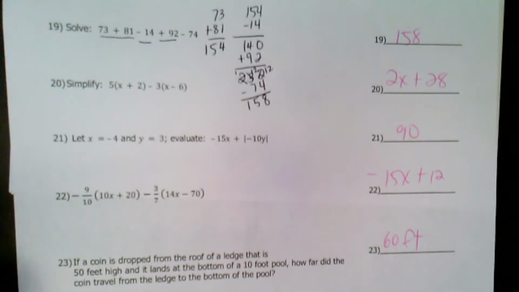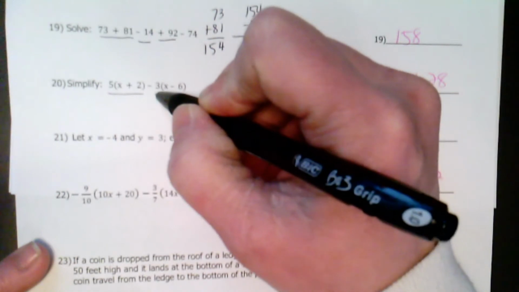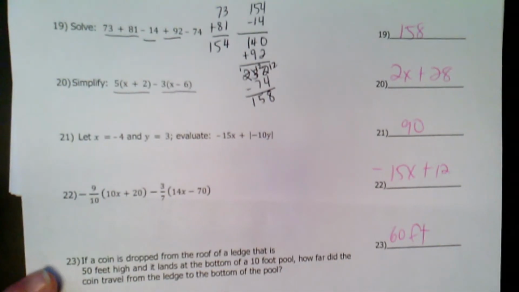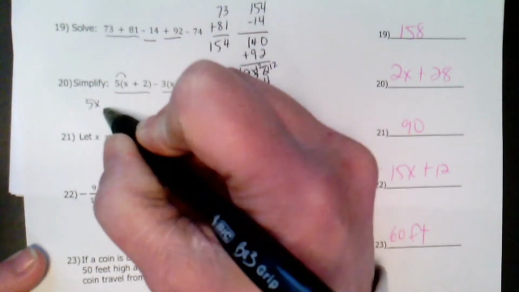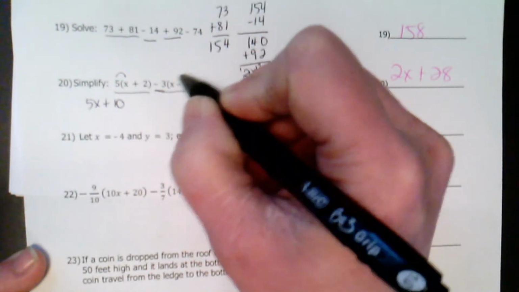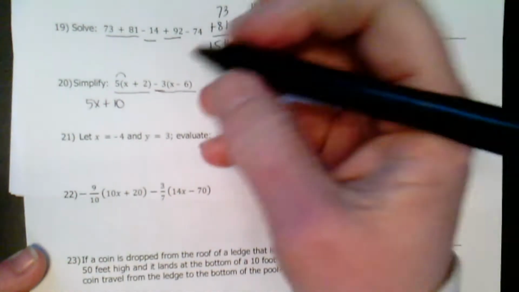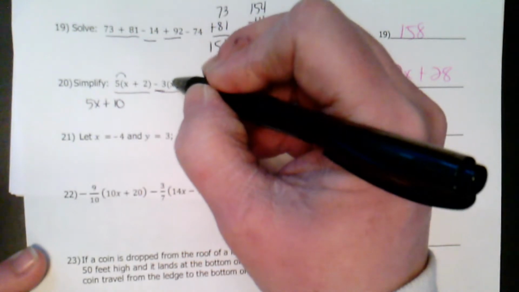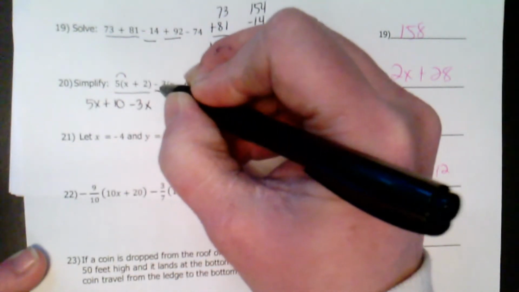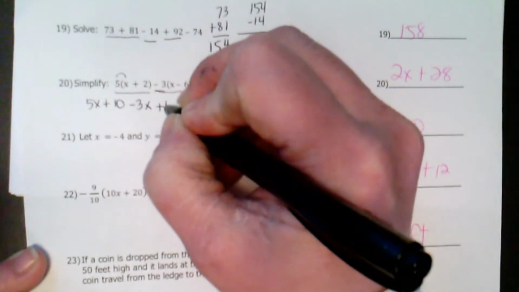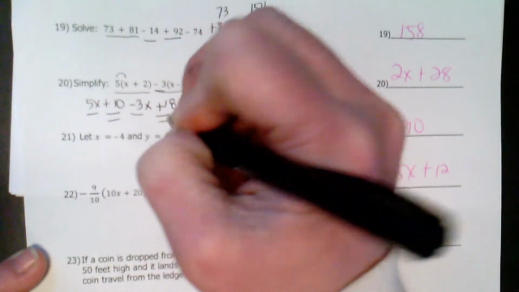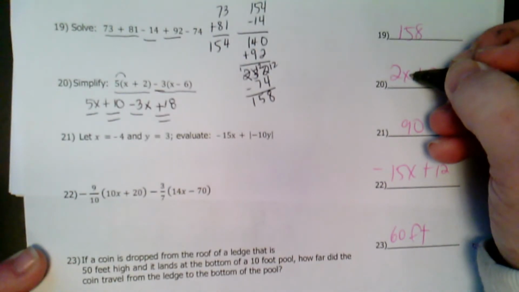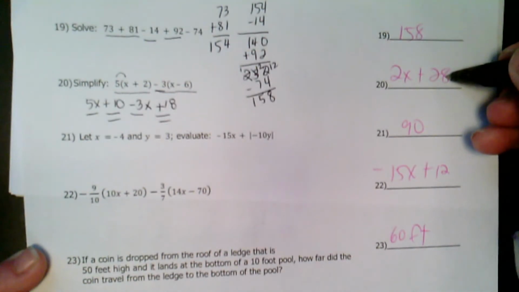Number 20 is another simplify problem, so we're going to distribute and then subtract. Alright, so we do 5 times x, 5 times positive 2. Now you can include this negative when you distribute. It will simplify it for you if you do that. Negative 3 times x is negative 3x. Negative 3 times negative 6 is positive 18. Combine like terms. So 5 take away 3 is 2. 10 plus 18 is 28.